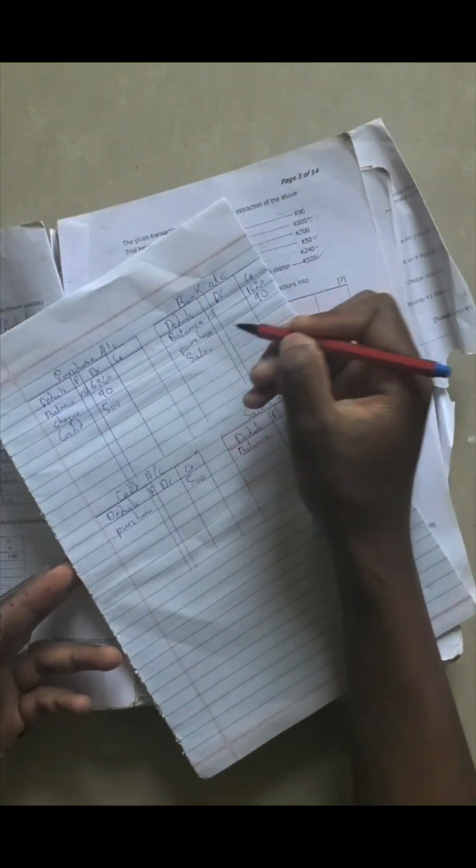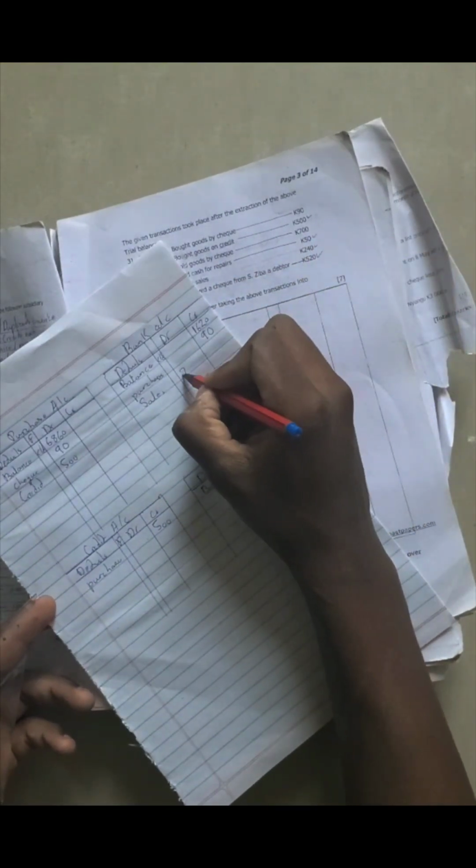Then when we come here, it's saying that sold goods by check, which is 700. When you sell goods by check, your bank account will be increasing. Why? When you've sold, money is coming in, and he's selling by check, so money is going direct into his bank account. So on the bank account I'll write sales, 700. Then here I'll write bank. If this one had an effect of debit, this one's going to have an effect of credit. He sold.